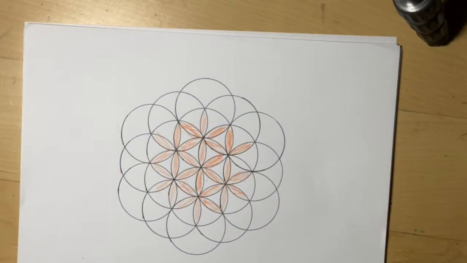So this is the flower of life pattern. It's not too difficult to make, and hopefully that helps you understand a little bit more of how to make it.